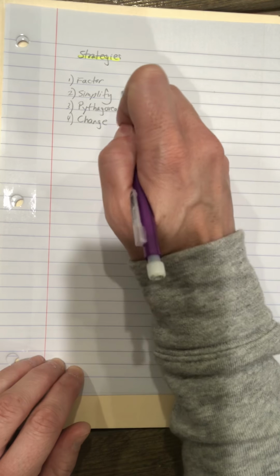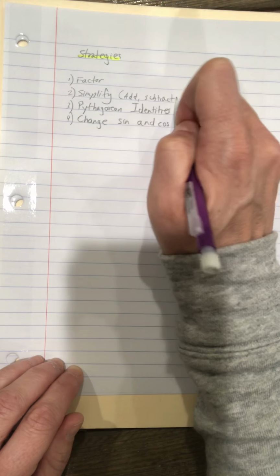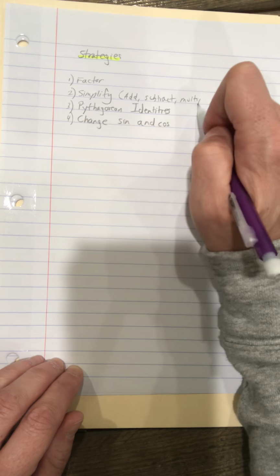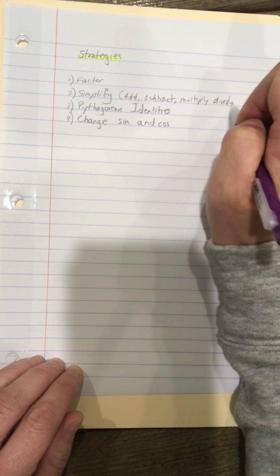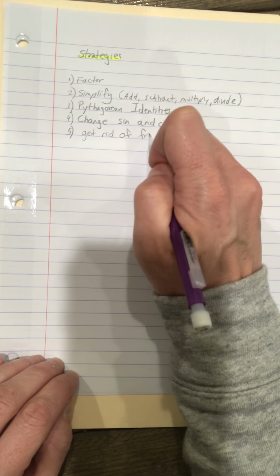So these are strategies that we want to do to help ourselves out. Another one, when it's simplifying, I'm just going to put here next to it, we can add, subtract, multiply, or divide to help us there. I mean, that's what I mean by simplify. All right, guys? These are strategies that we can utilize to help ourselves out. All right? And another strategy is to get rid of the fraction sometimes helps. So those are our strategies that can really help us out.